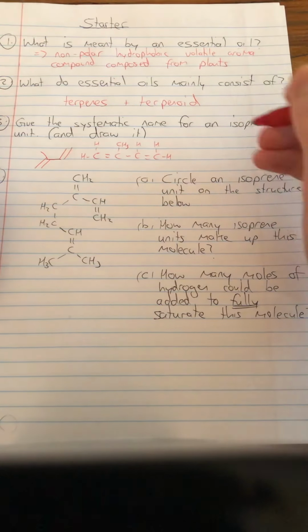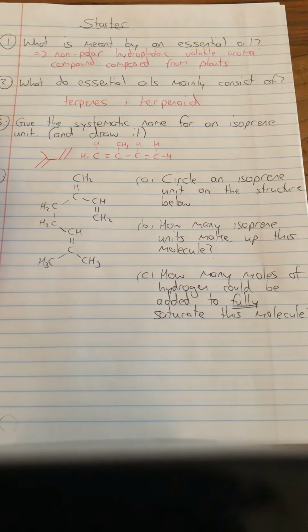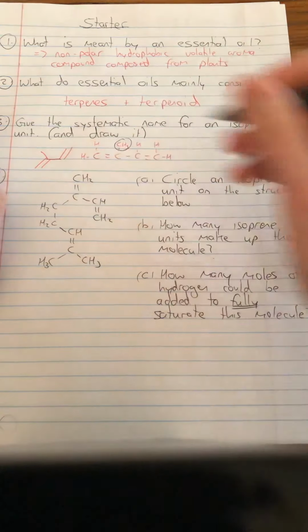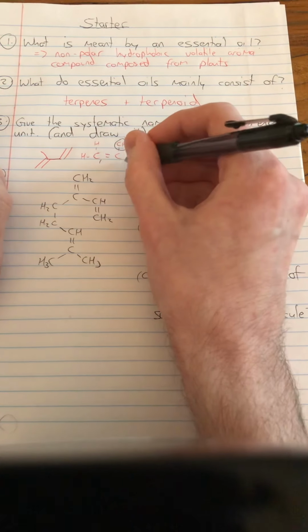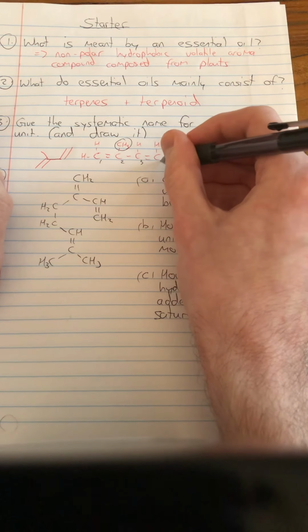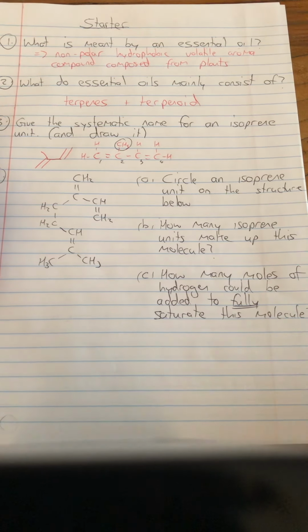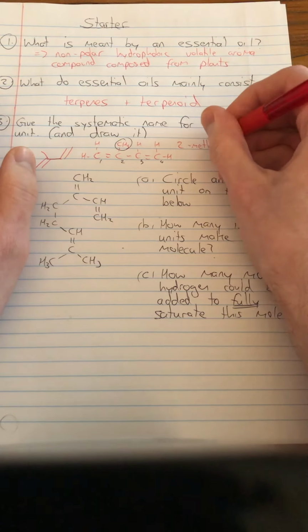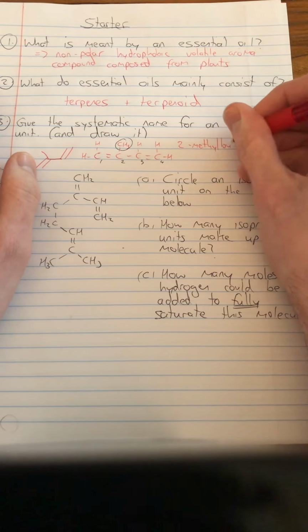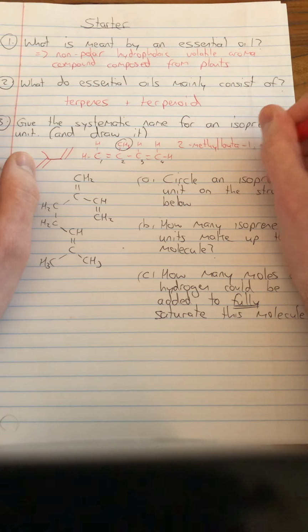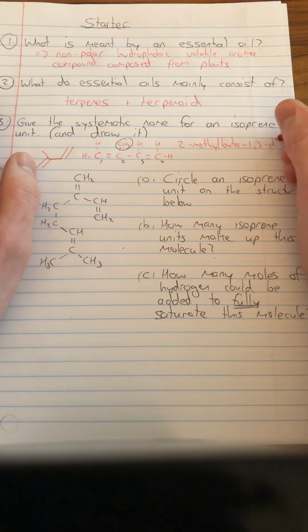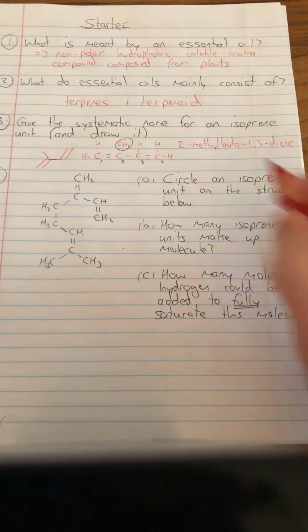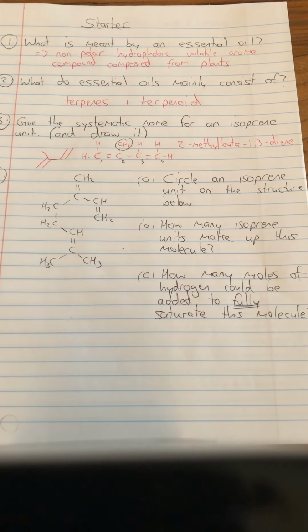Again we've got a methyl group on carbon 2 and double bonds between 1 and 2 and 3 and 4, so this is 2 methyl buta 1 3 diene, because there's 2 carbon to carbon double bonds, diene. You need to know the structure: 2 methyl buta 1 3 diene.